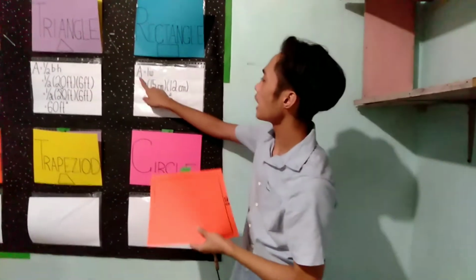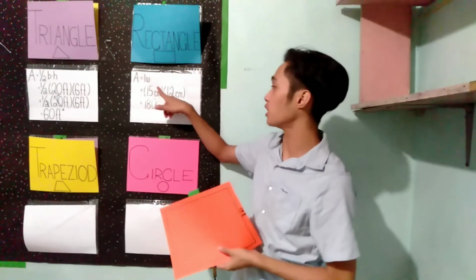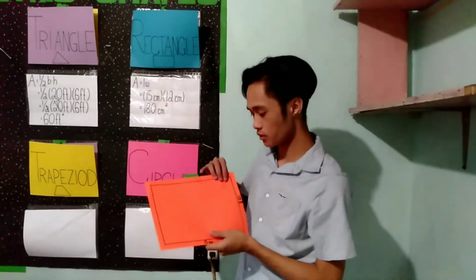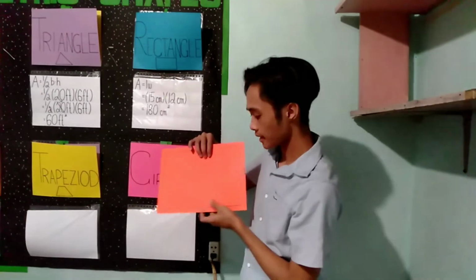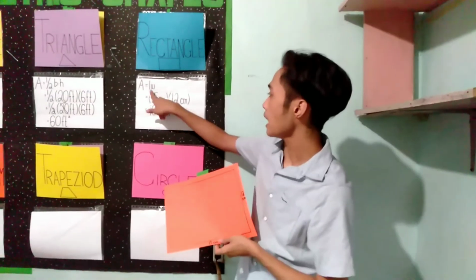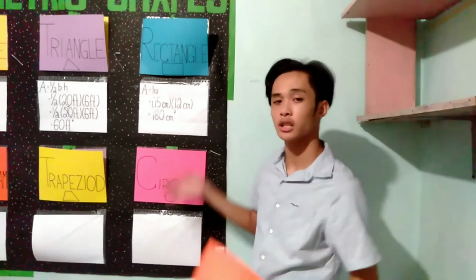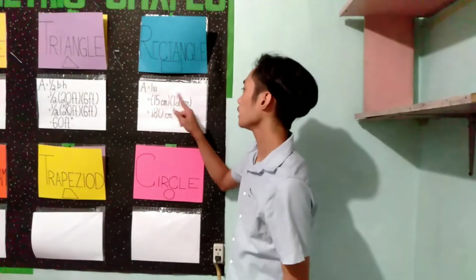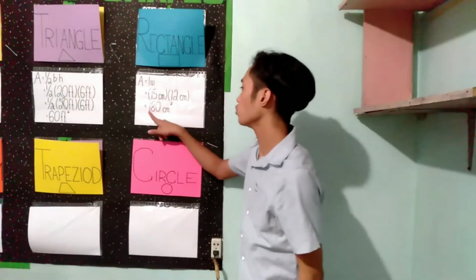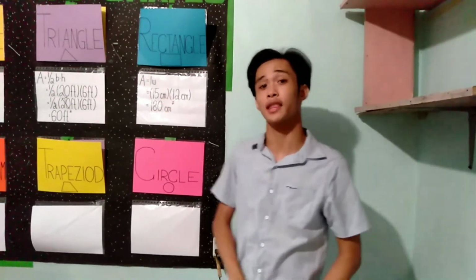Then, A equals L times W. So let's distribute. What is the length? That is 15 centimeters. And the width is 12 centimeters. Just multiply: 15 times 12 is equal to 180 square centimeters.